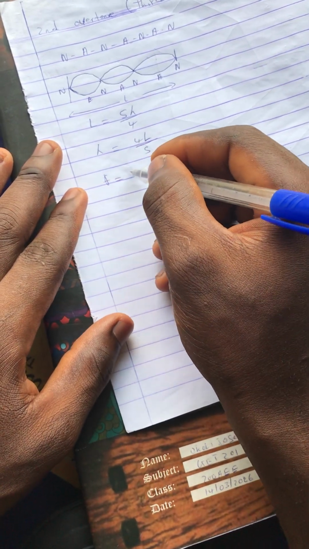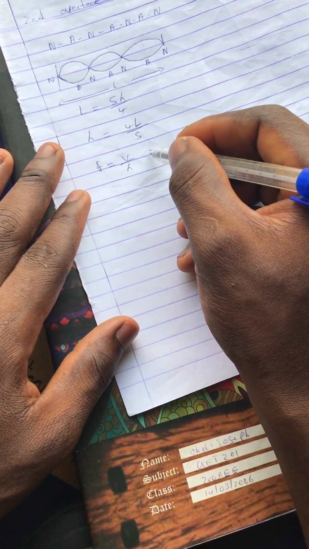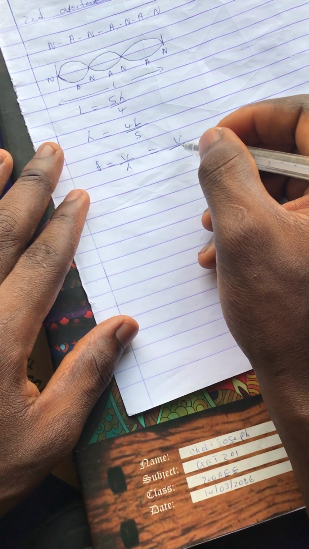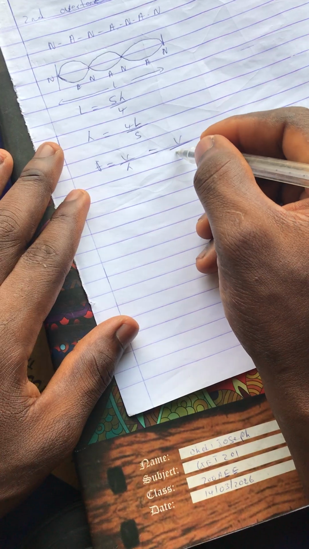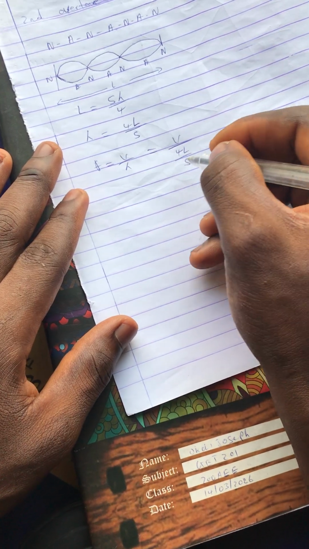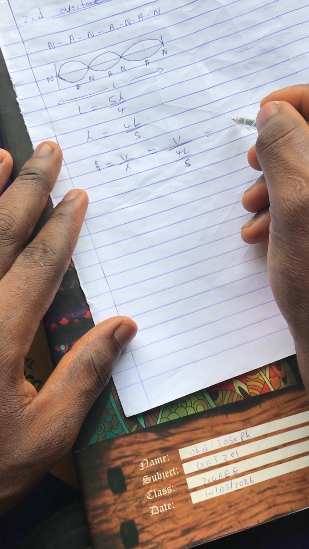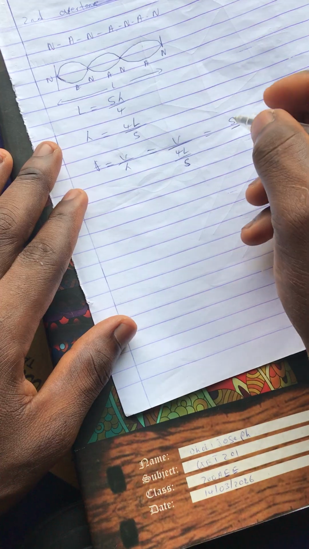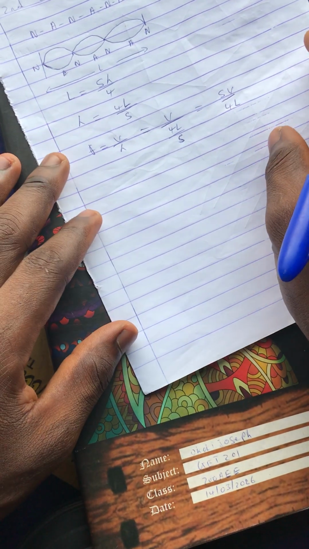Our f is equal to v all over lambda. So f will be equal to v all over 4L all over 5, that will be equal to 5 times your velocity all over 4L.